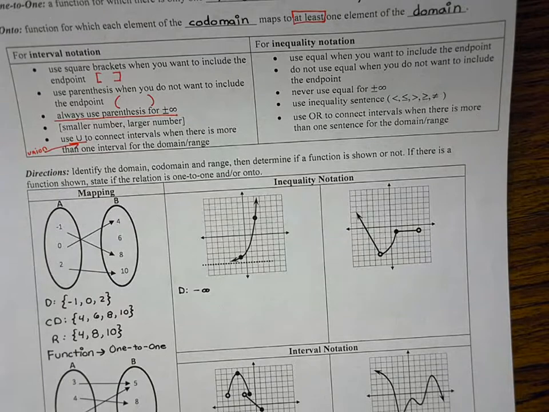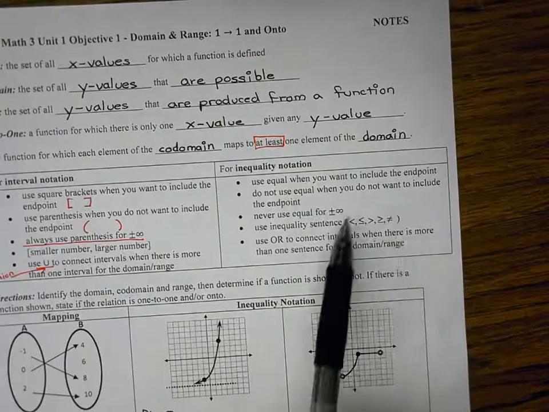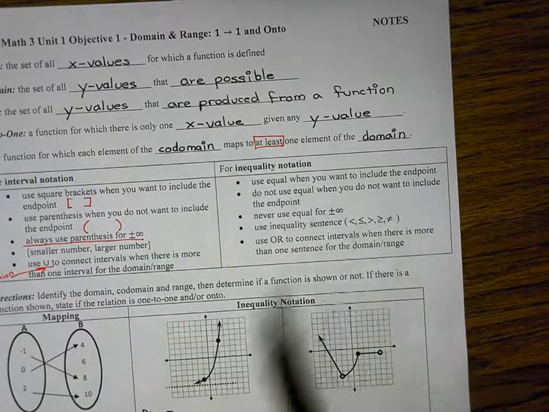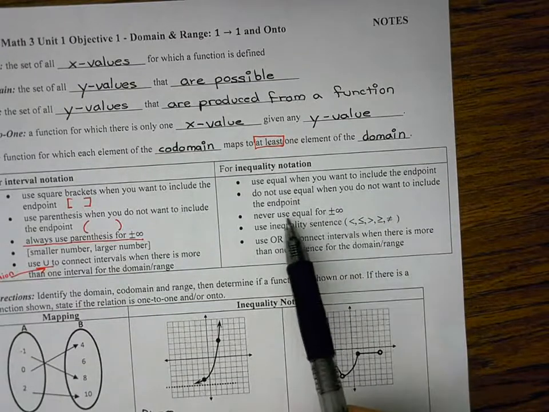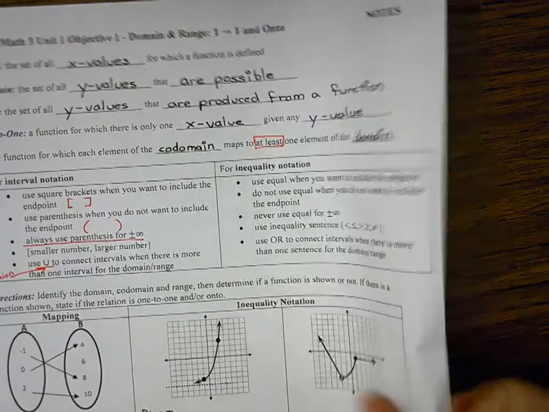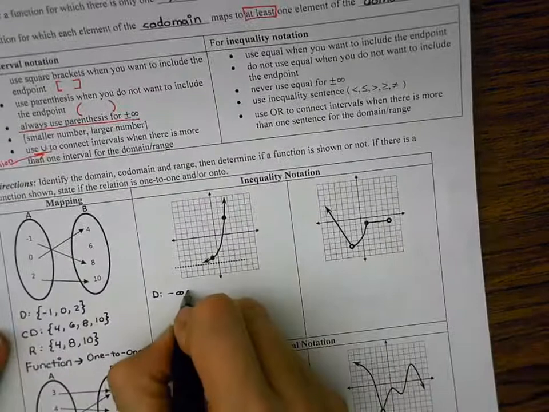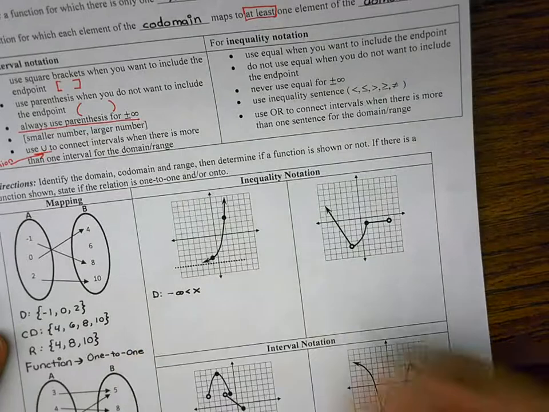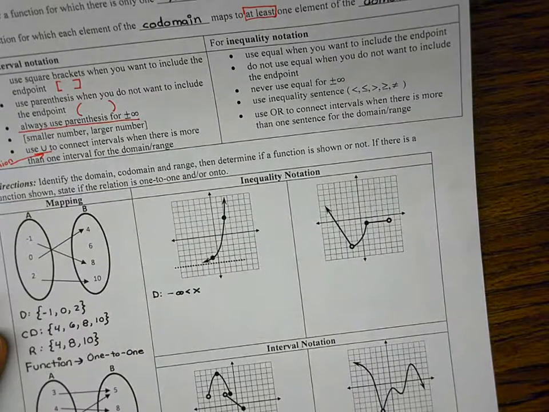So it quote unquote starts at negative infinity. Okay? Now we're using inequality notation, so we're going to be talking about less thans, greater thans, less than or equals, greater than or equals, that kind of thing, right? And so in this case, negative infinity, remember, we never use equal for negative infinity. We can't reach negative infinity, so we're just going to do less than. And then domain are my x values, right?